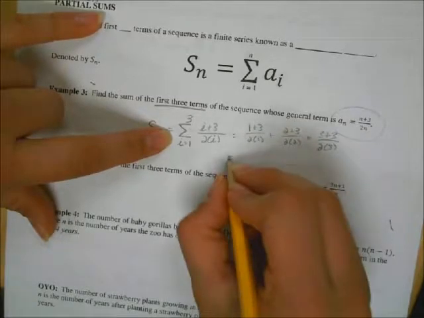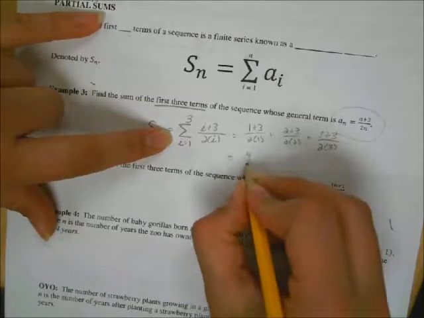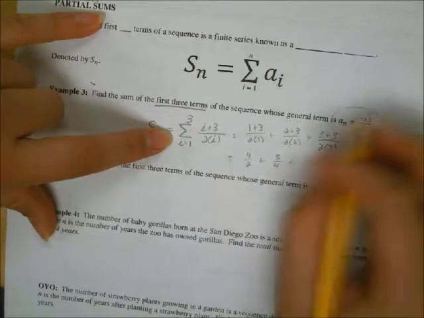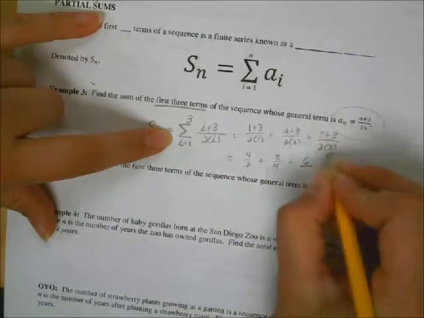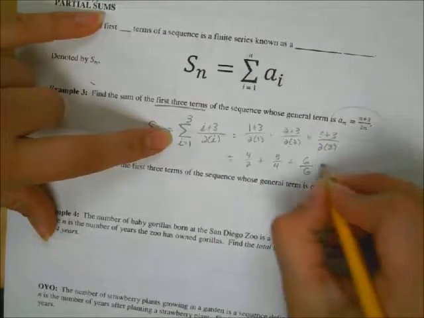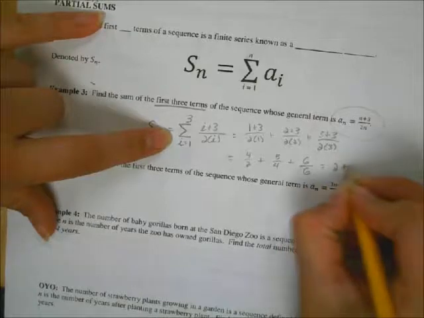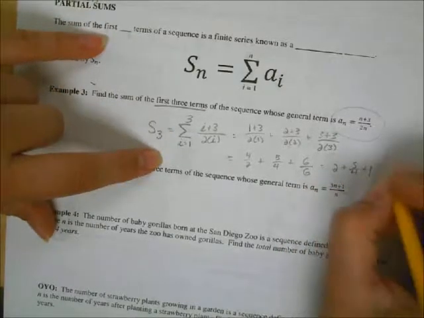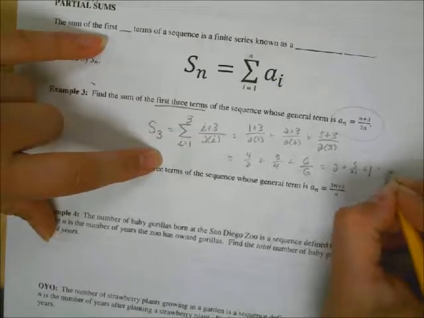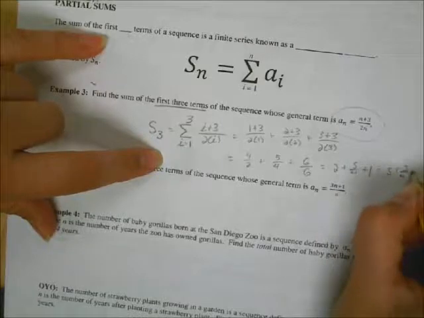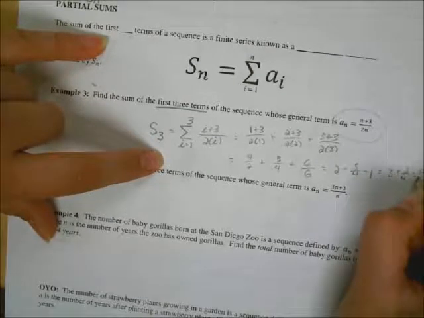That would be 4 over 2 plus 5 over 4 plus 6 over 6. So that's actually 2 plus 5/4 plus 1, which gives you 3 plus 5/4, which is 12/4 plus 5/4, which is 17/4.